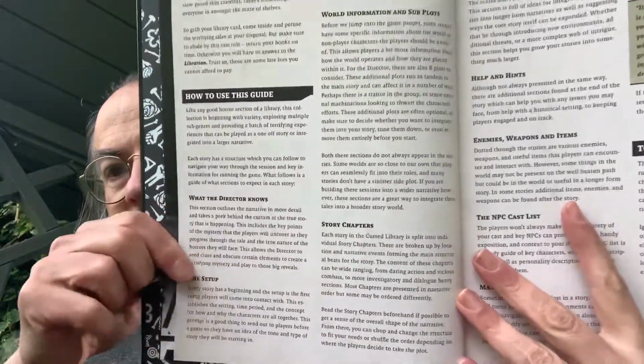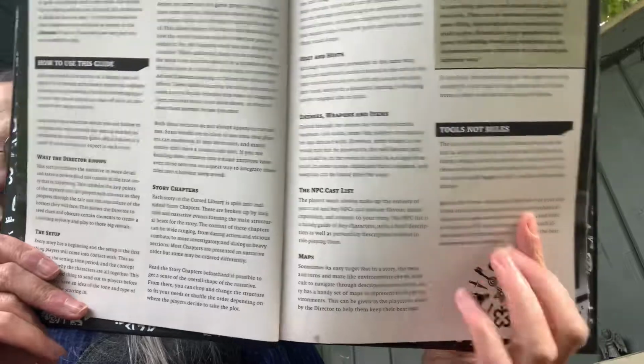So we get to welcome to the library, and we've got a guide on how to use these scenarios. And what it comes down to is, it's telling you what the director knows, the setup, character guide and so on, world information and plots, story chapters, and this is how the particular scenarios are constructed, using the story text, and then finally tools, not rules.